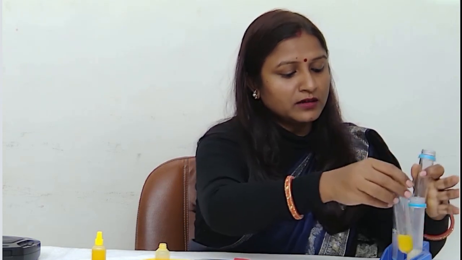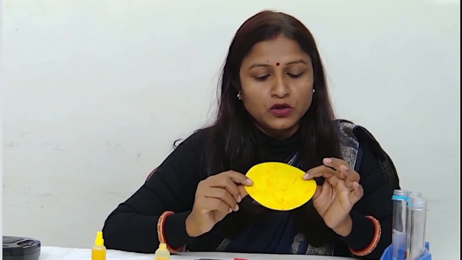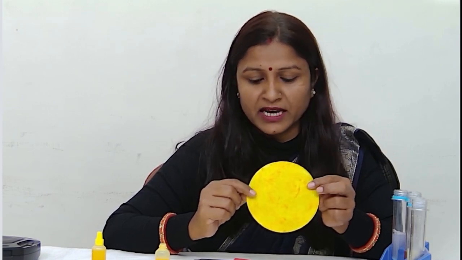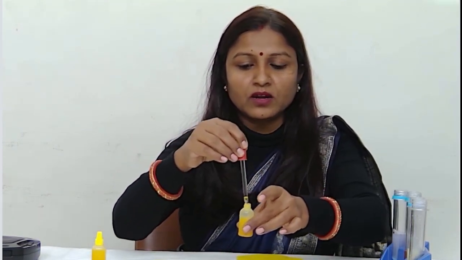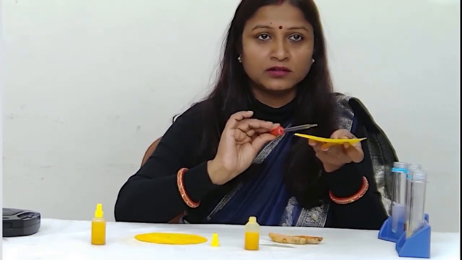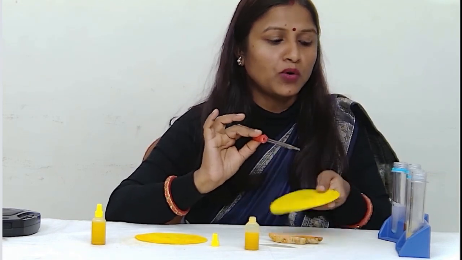You may do one interesting activity as well. You can have a filter paper or any kind of paper. You can apply turmeric on it and then you can do so many creative works just to identify as well as to do some artwork as well. So what we are doing, we are taking turmeric solution and we are pouring it on what? A filter paper to make it more attractive.